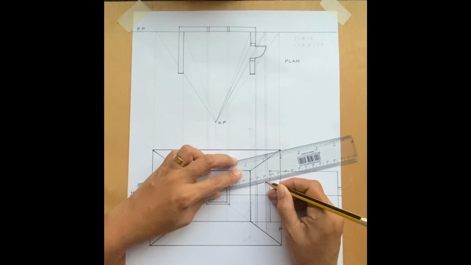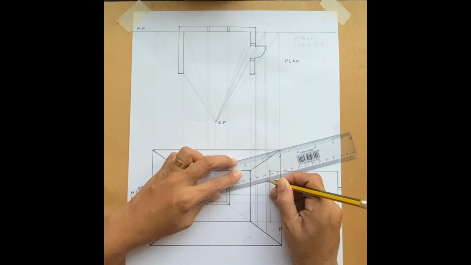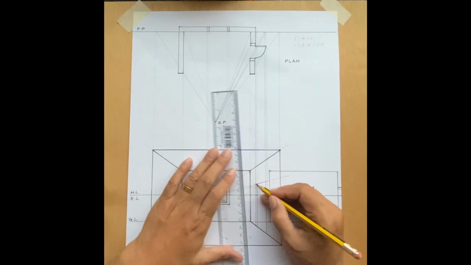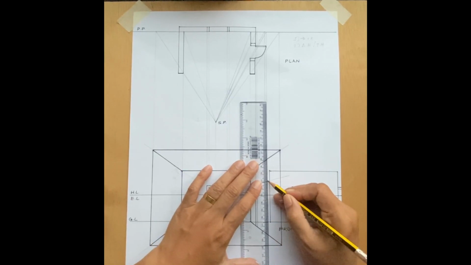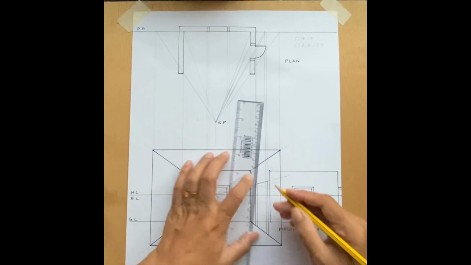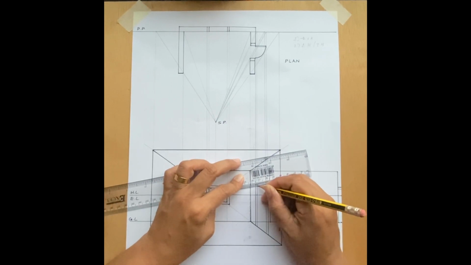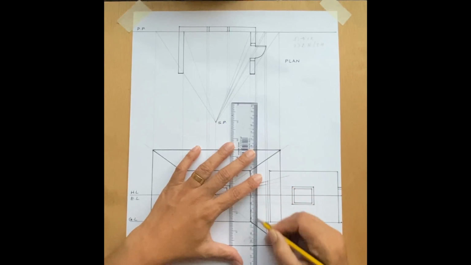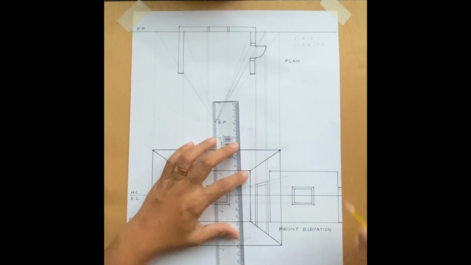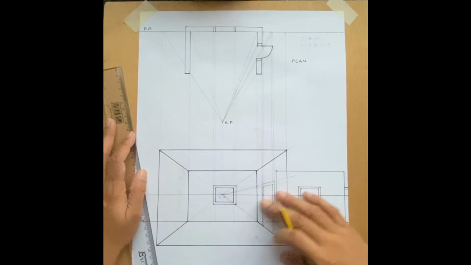So we found our door frame. All right, you can see we are done with the door frame.